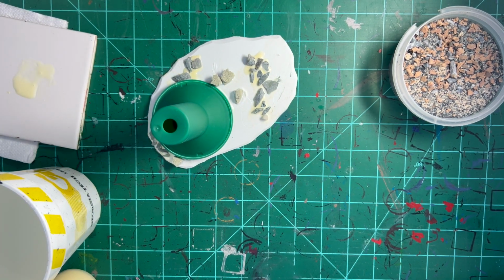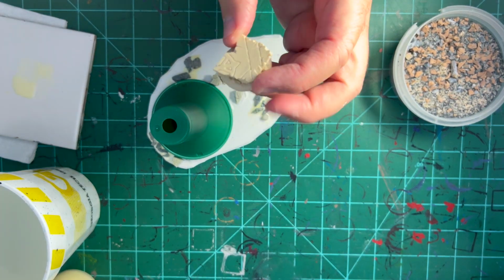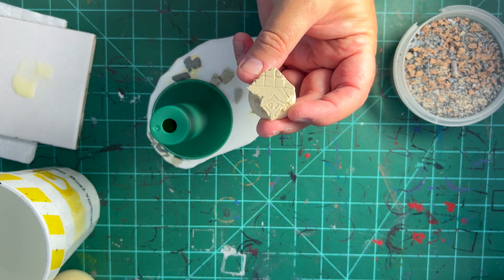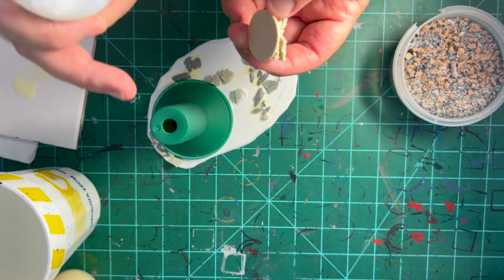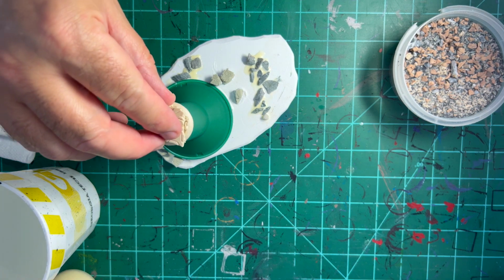So while that's drying, I want to go ahead and I'm going to take super glue, and I'm going to super glue this plinth, which is just a 3D printed plinth, with a design in marble. Oops, I dropped it. I'm going to glue it to the top of this first before I glue the miniature to it. And just going to stick that on there.